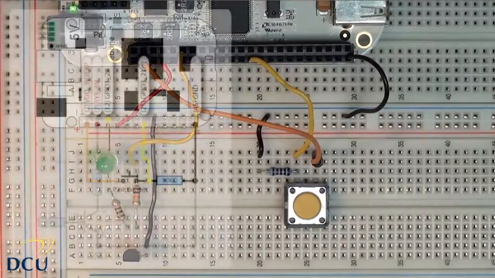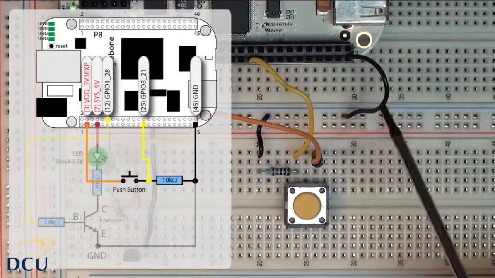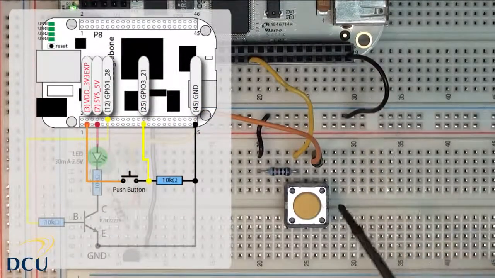So that's the circuit as wired. Again, we use the same ground here. This is connected to pin 45 of the Beaglebone, and that's my ground.